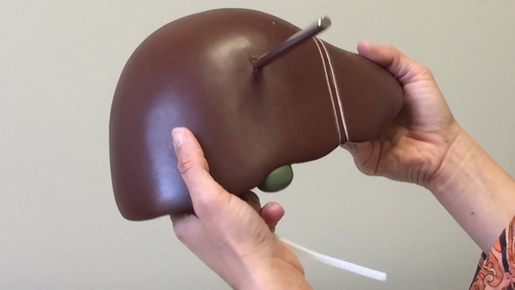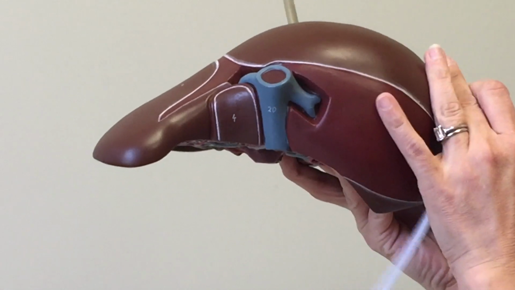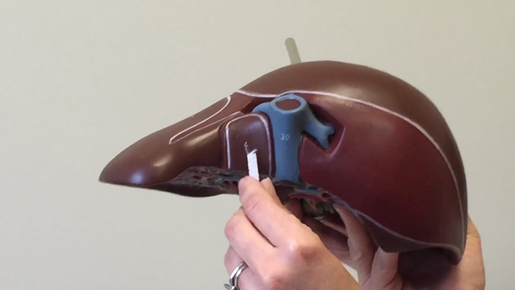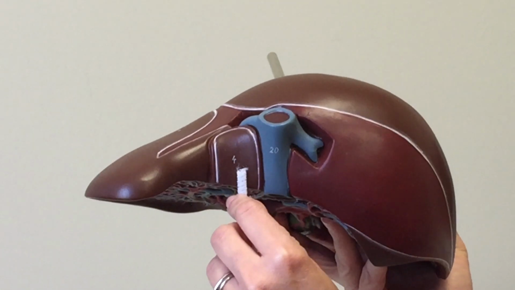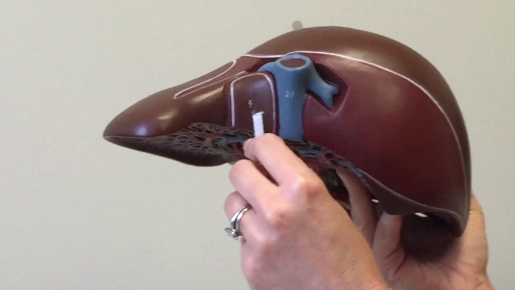All right, now if I show you from the back, this is the liver from the back, this would be on the right side, this would be on the left side. This structure right here, number 4, that's the caudate lobe, and there's a 4th lobe of the liver that I'll show you in a moment.